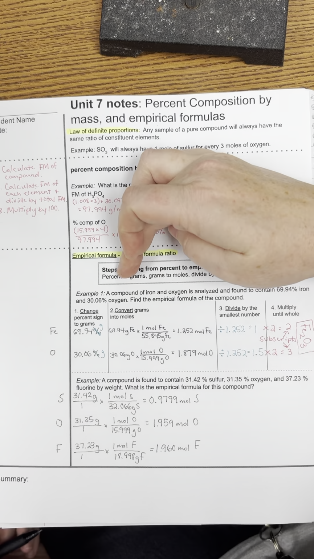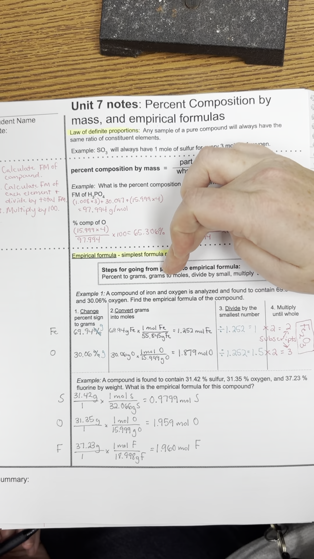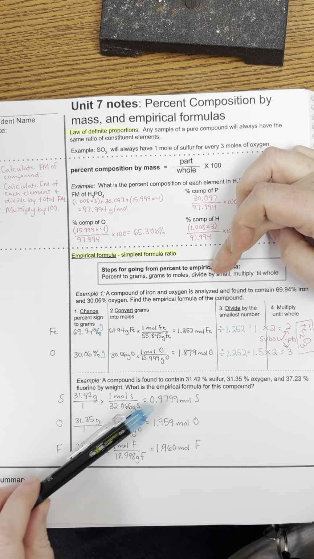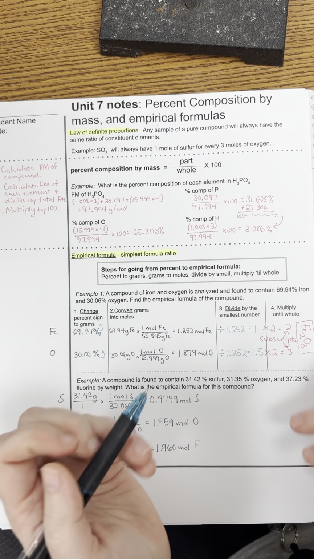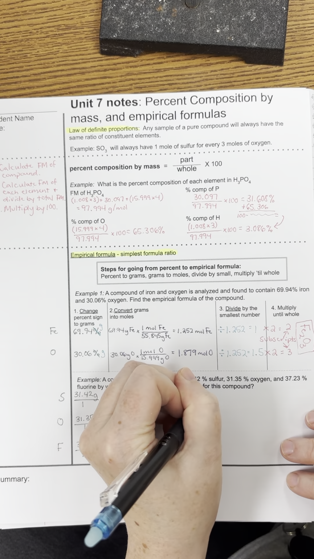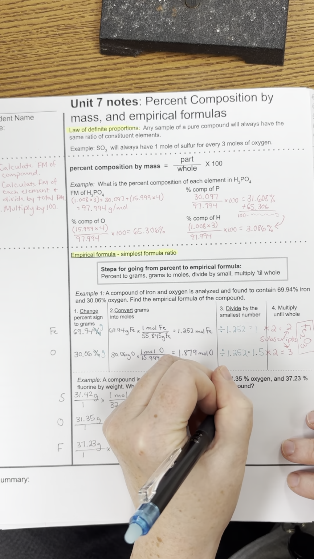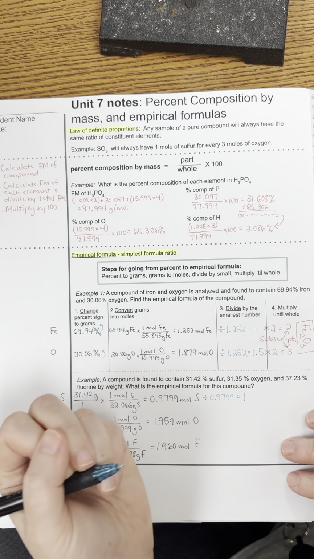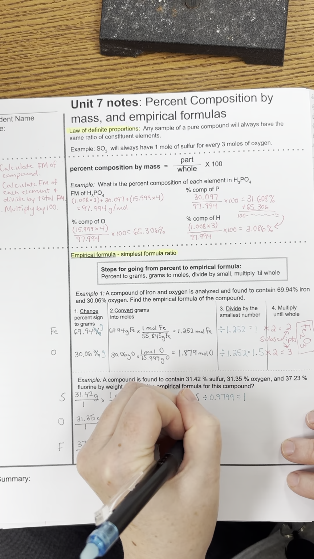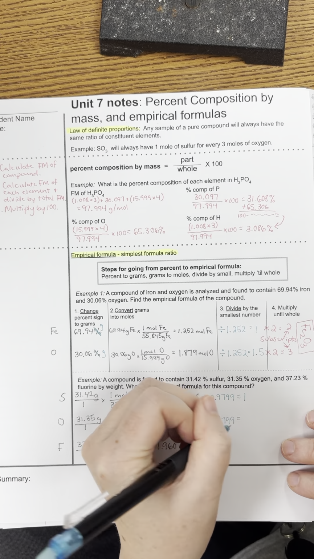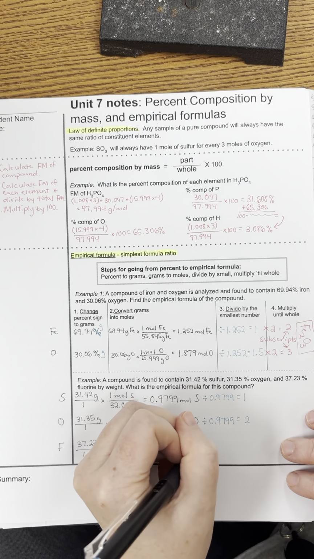So we've gone percent to grams, we've gone grams to moles, now we divide by small. So the smallest of these three numbers is the top one. So we're going to divide by 0.9799. That equals 1. That equals 2.